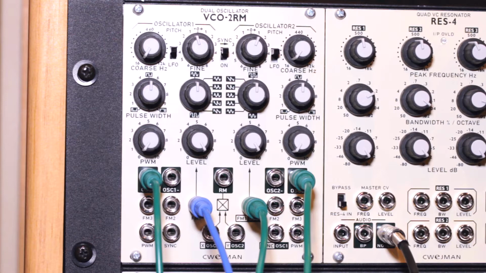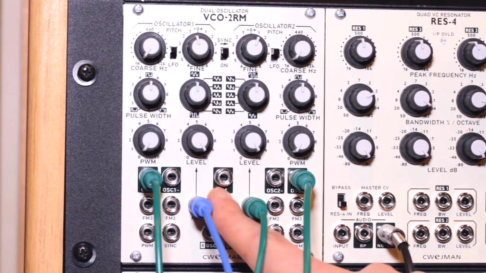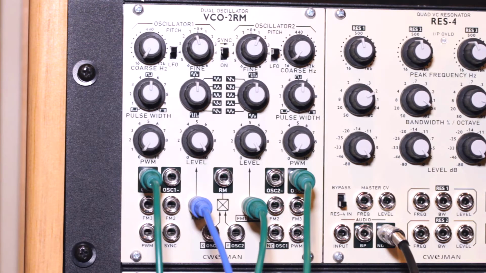And the last input is a ring modulation input. This center jack of the module is a ring modulator output. In normal operation, if you look at these inputs, you'll see that oscillator 1 and oscillator 2 are both normalized to that ring modulator input, which is kind of handy. Of course, you can override those inputs by plugging something into the X and the Y ring modulator inputs.